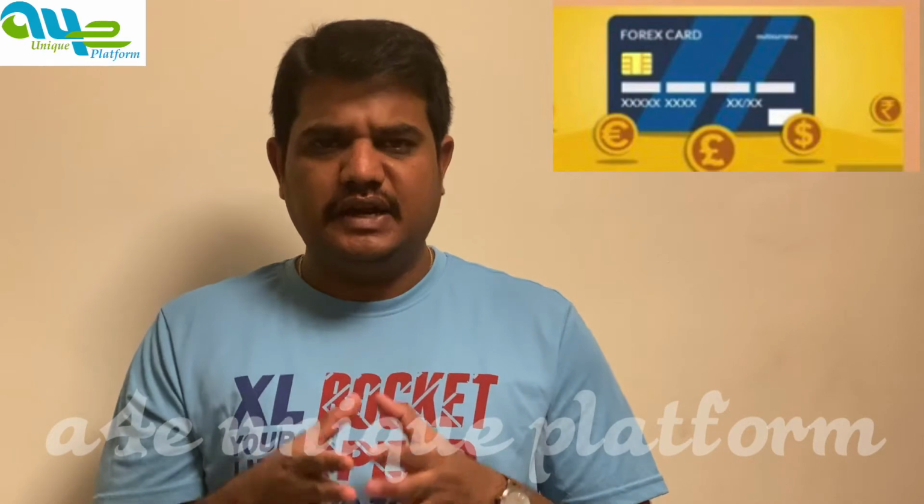Else you can even use some of the Indian debit cards or credit cards, which are nowadays enabled for international transactions. So you can check with your bank, and be very clear about how you're going to spend the money in the UK, and be prepared with either the currency or the card.